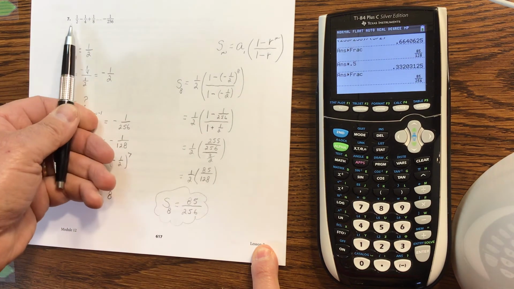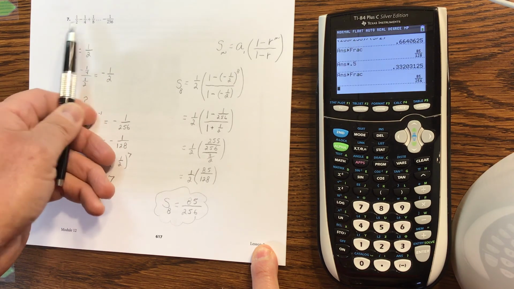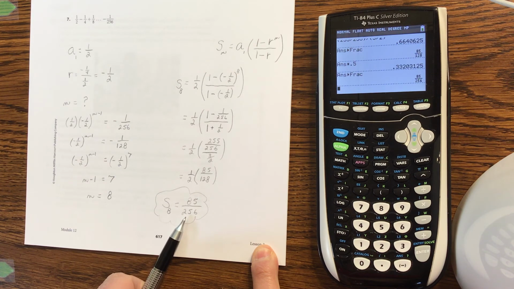So if we were to add up all 8 of these terms of this geometric sequence, making it into a series, it will be 85 all over 256. Now remember, Bob is not going to have this as a decimal. So you calculator users, remember that. If you get down to your decimal representation, you got to convert it to a fraction.